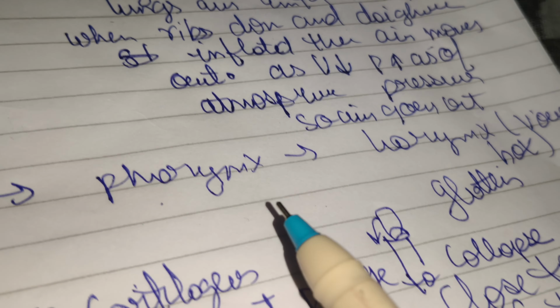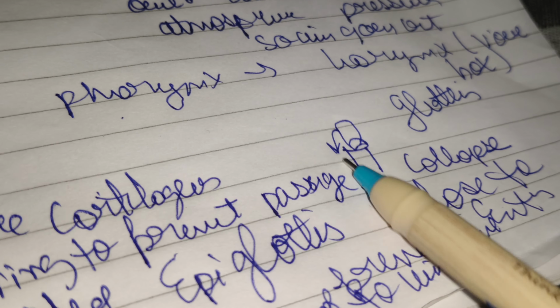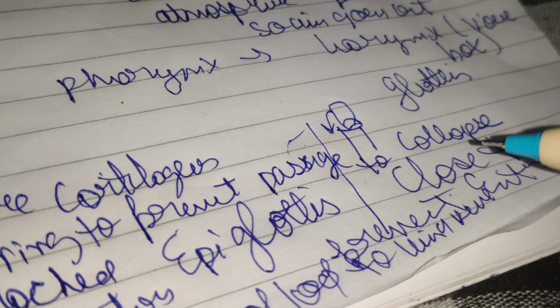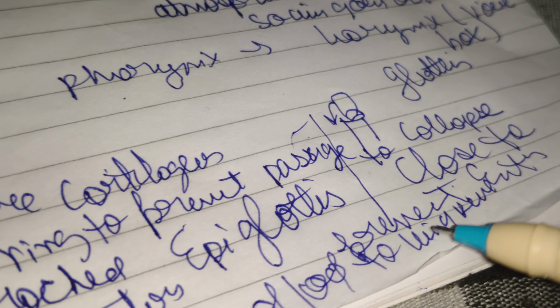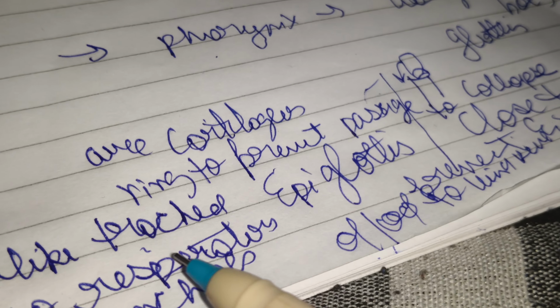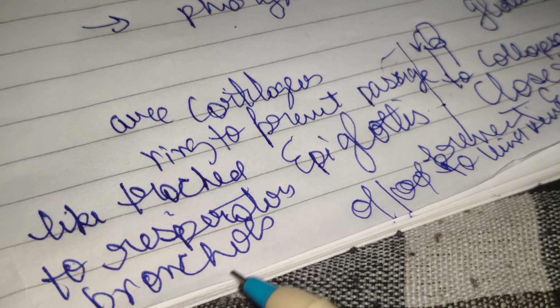Pharynx, larynx, the voice box that contains the glottis. Basically, the epiglottis is a flap-like structure which closes to prevent the entry of food into the windpipe. At the same time, there are cartilage rings to prevent the passages from collapsing. These rings run from the trachea to the respiratory bronchioles.